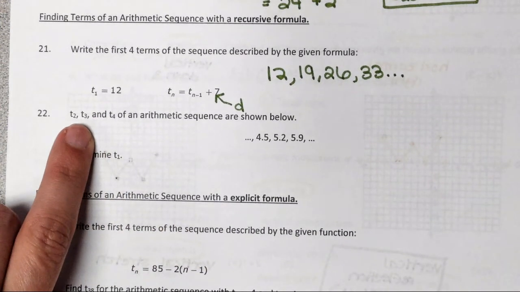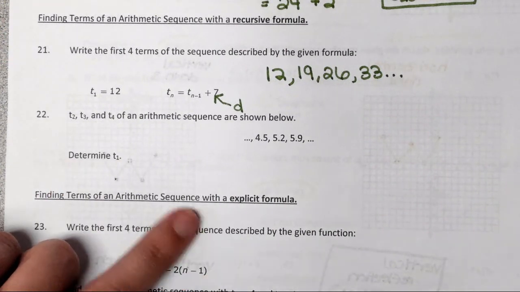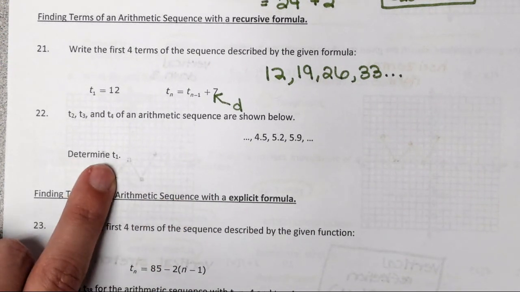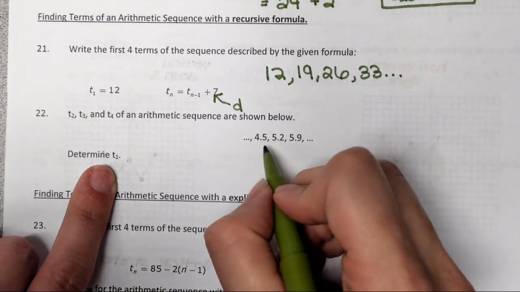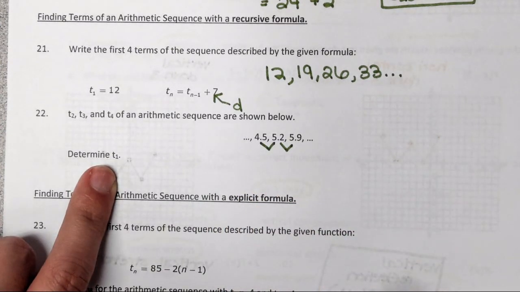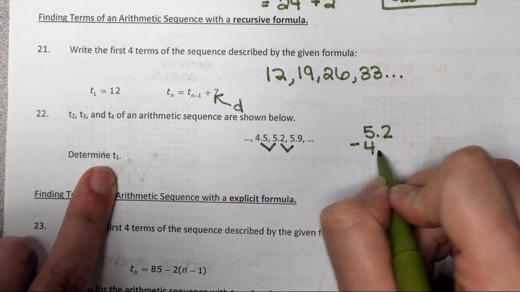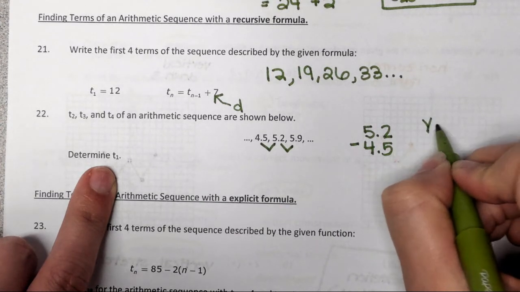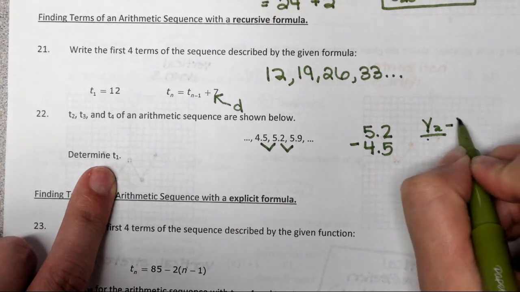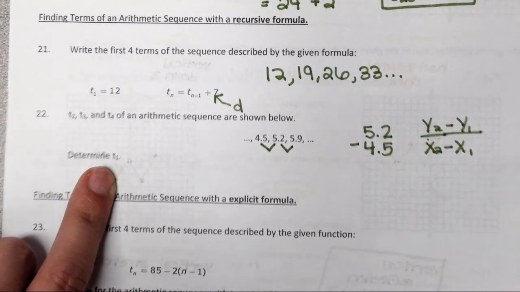Here, T2, T3, and T4 of the arithmetic sequence are shown below. Determine T1. So I need to figure out how we're getting from this point to this point. We could take 5.2 minus 4.5. Guys, this comes from our slope formula, y2 minus y1 over x2 minus x1.